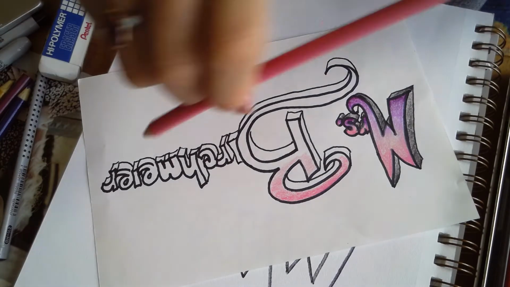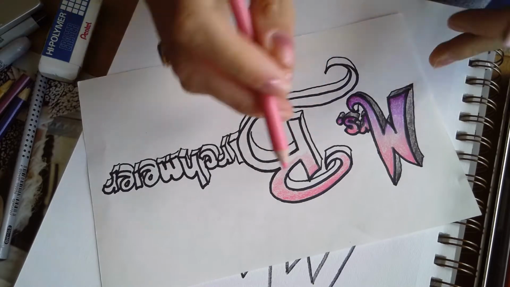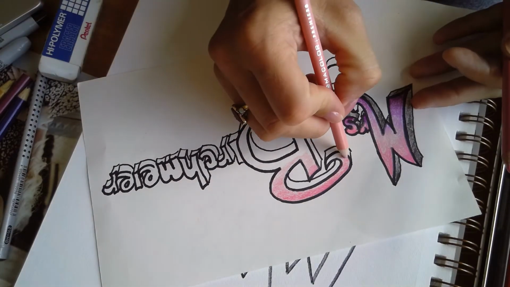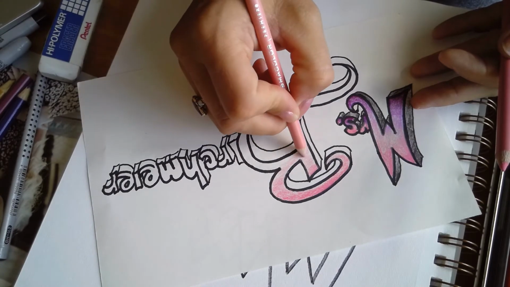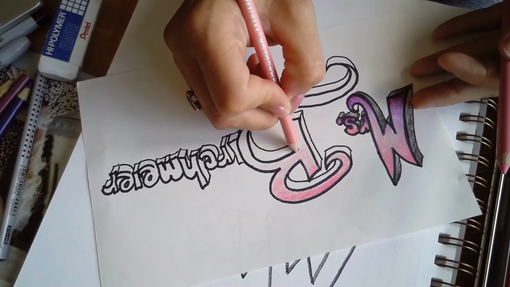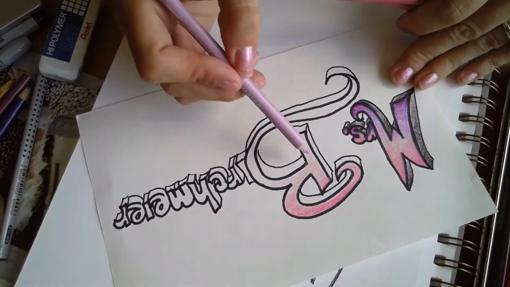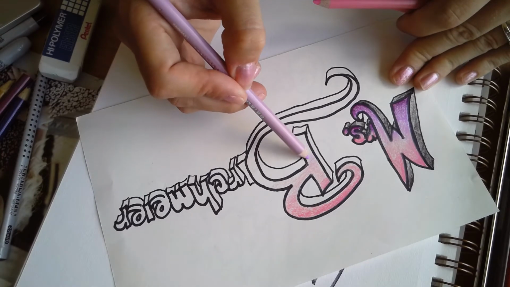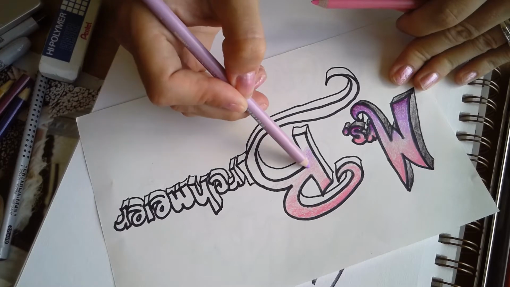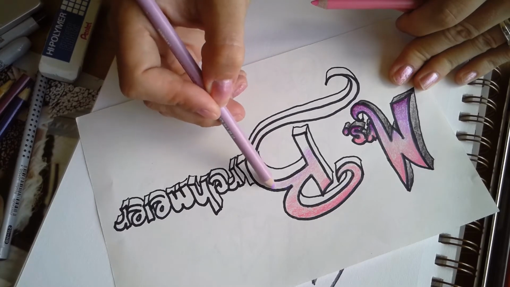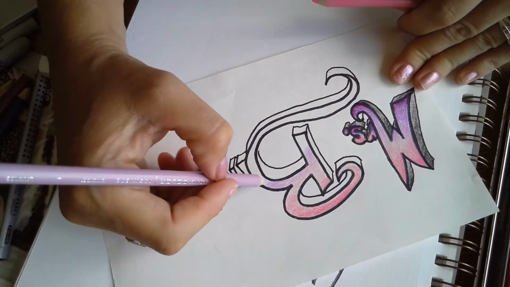I'm actually going to add a little bit more pink there. And then I'm going to take my next color and blend it into there. Just the same way that we did all of our color mixing and blending in our last sketchbook assignment.